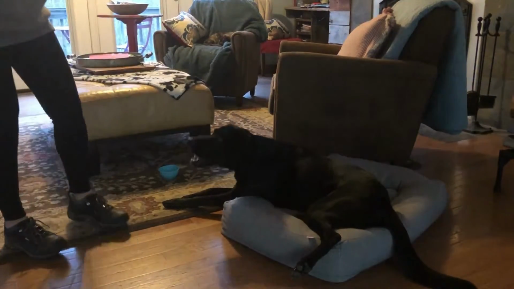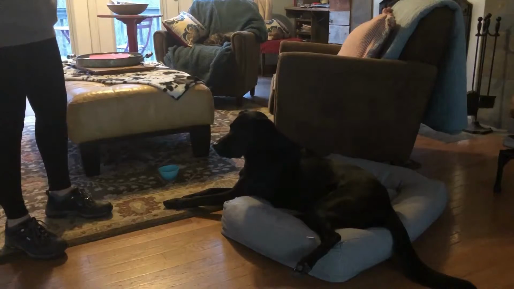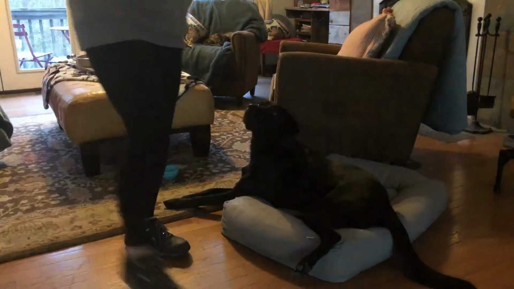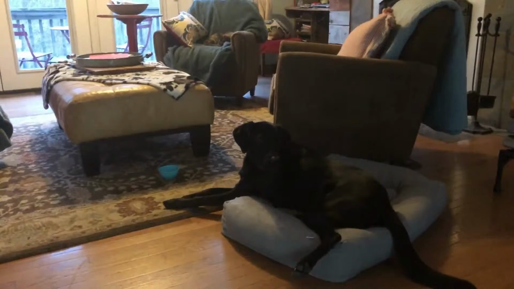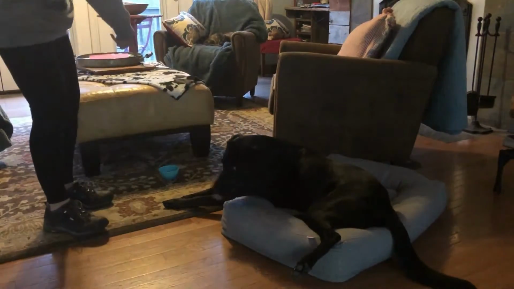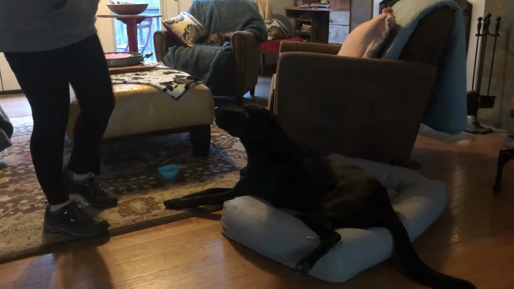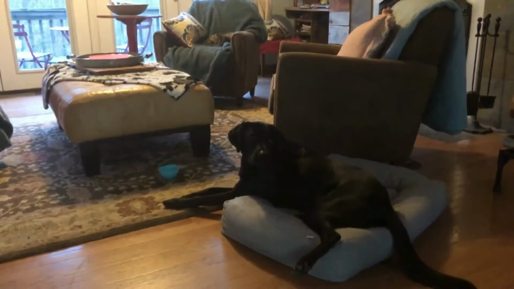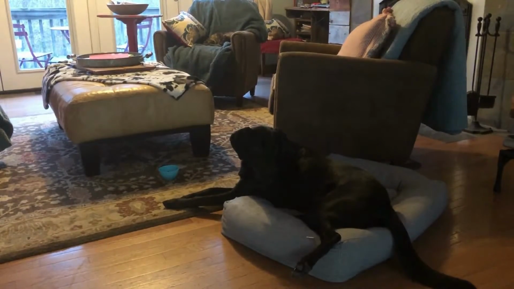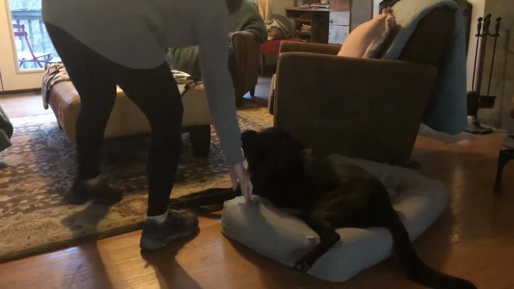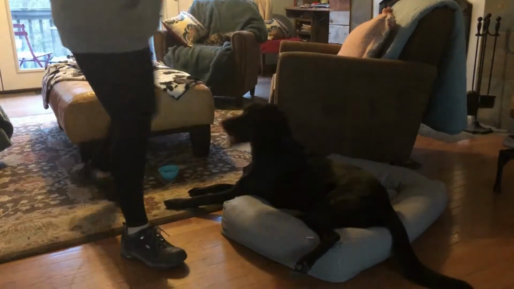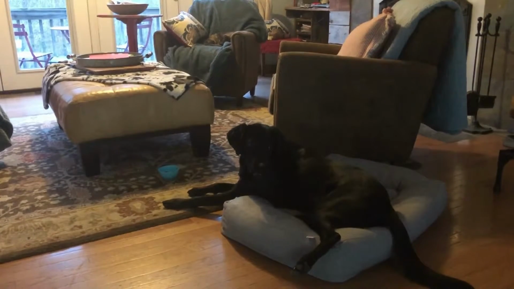One of the things that Rowan and I are working on is front door behavior. So if I can walk towards the door and he stays on and I come back and feed, realizing the whole time that his bowl of food is there, that's kind of cool. Go to the door, put my hand on the knob and twist it, go back and feed. Open the front door.